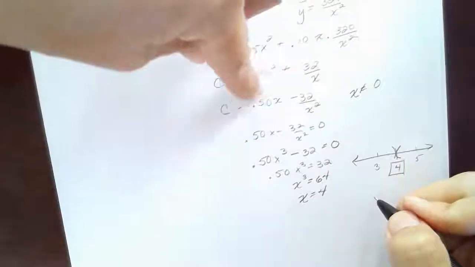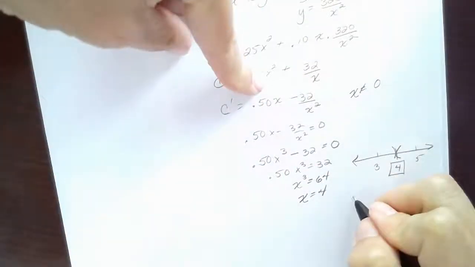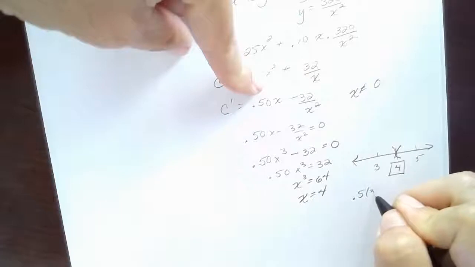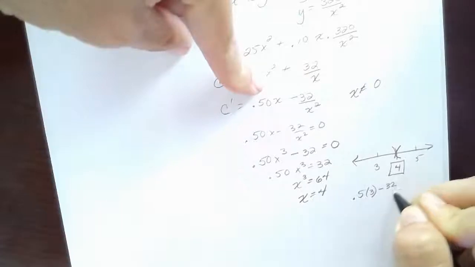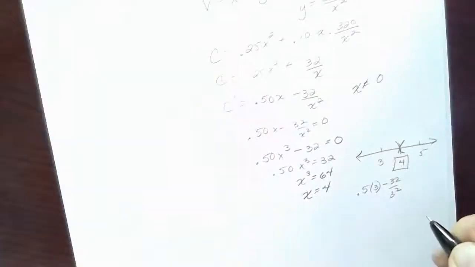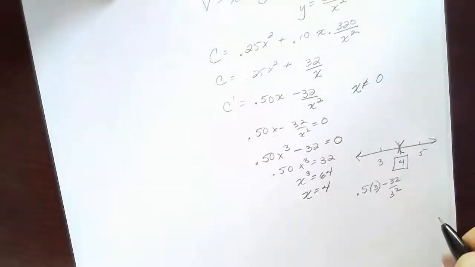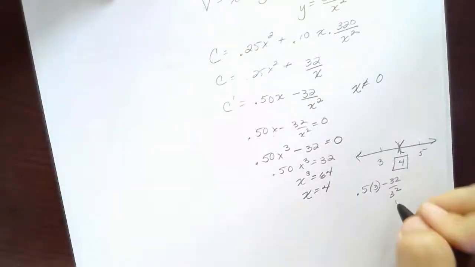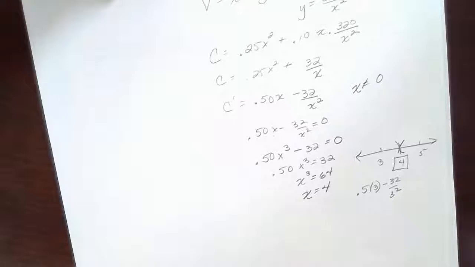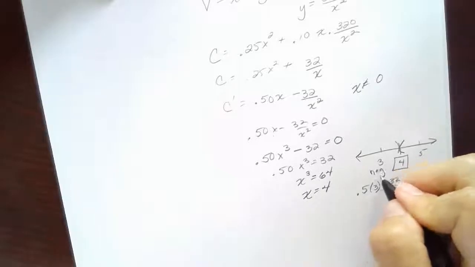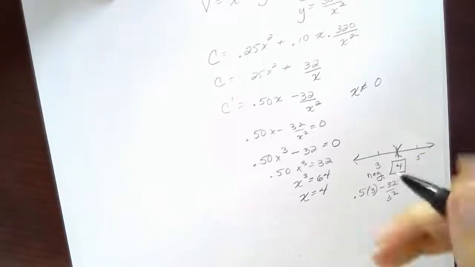So in my first derivative, if I use a 3, 0.5 times 3 minus 32 over 3 squared, 0.5 times 3 would be 1.5, and 32 divided by 9 is going to be 2 point something. So this is going to be negative. So we are decreasing.